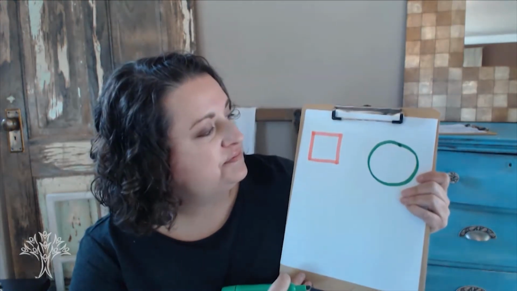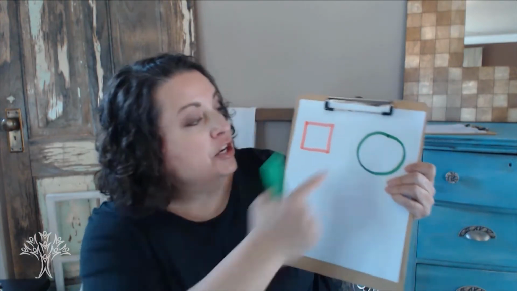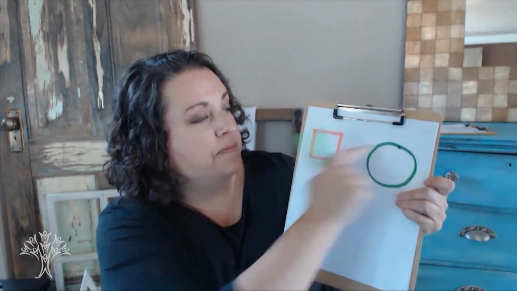This is my circle. Our circles might be different sizes because I drew my circle and you drew your circle, but there should be no corners and it should be round, and it should be a closed shape.